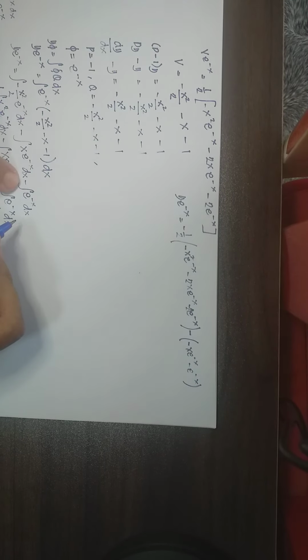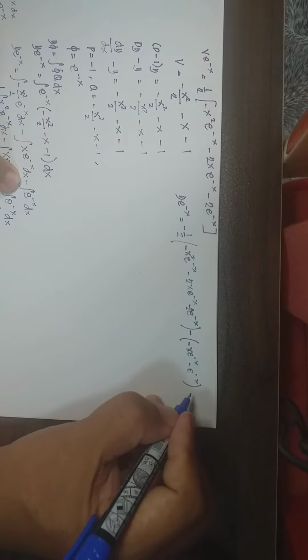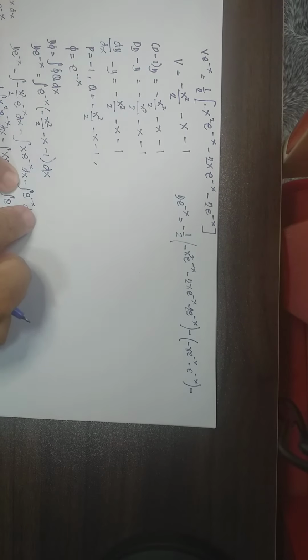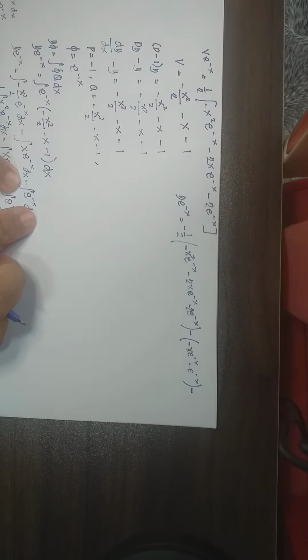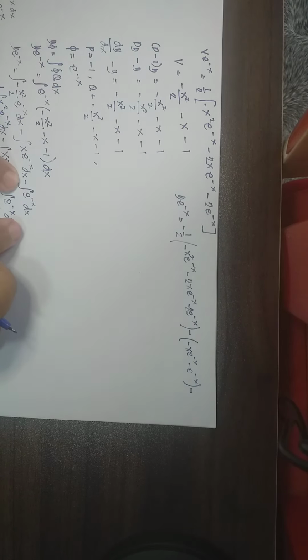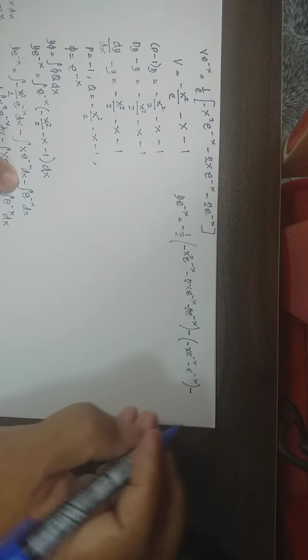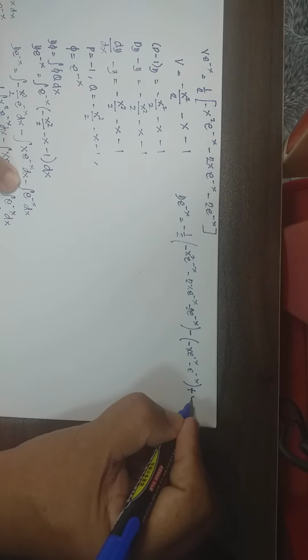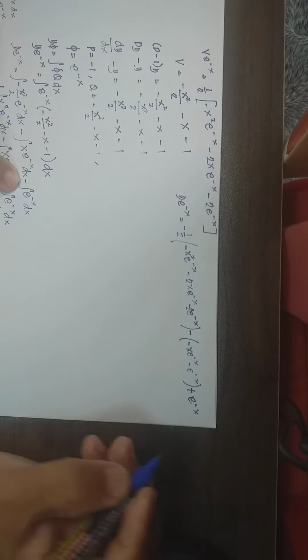Now for the last term, negative minus the integral of e to the negative x is negative e to the negative x. So this must become positive e to the negative x.